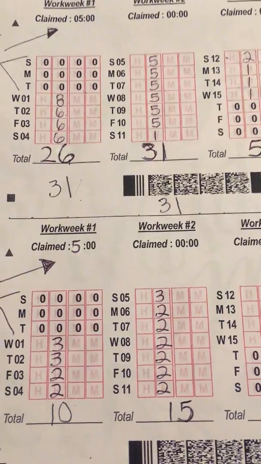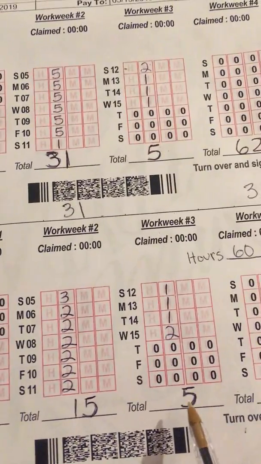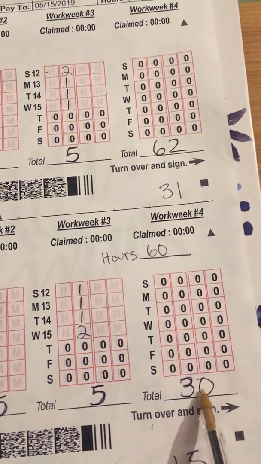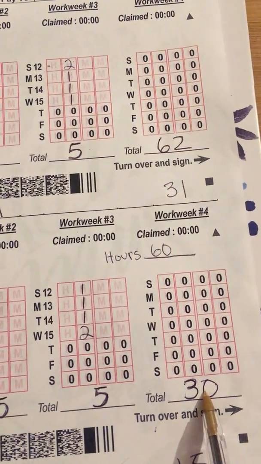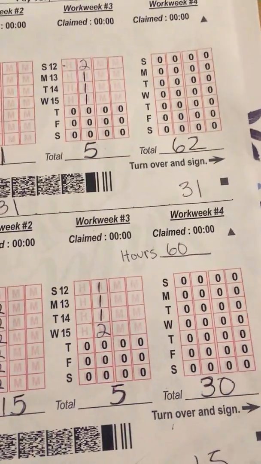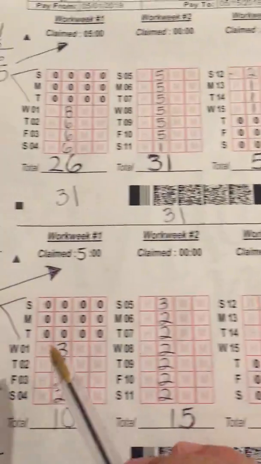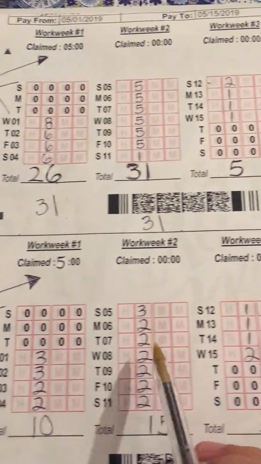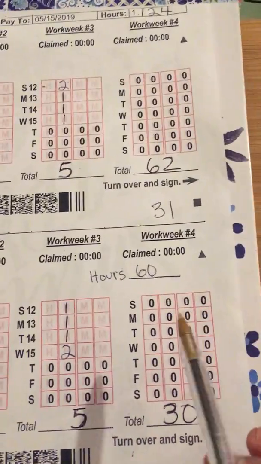Now, 10, 15, and 5 comes out to 30. So that comes out to 30 hours for the 1st to the 15th. Here's work week 1, work week 2, and work week 3. And sometimes we have work week 4.